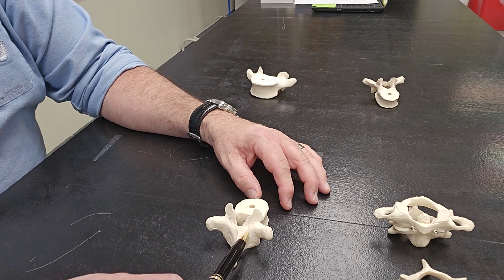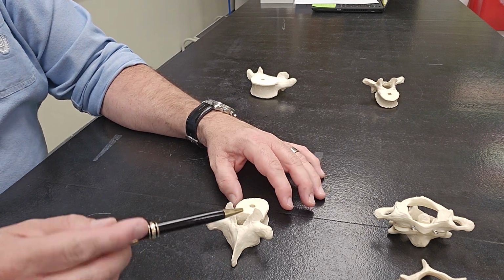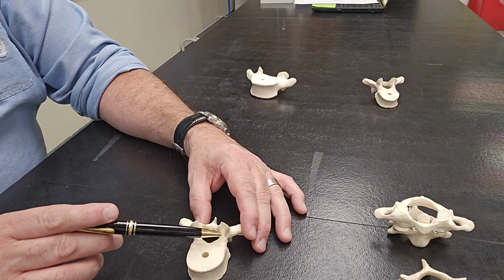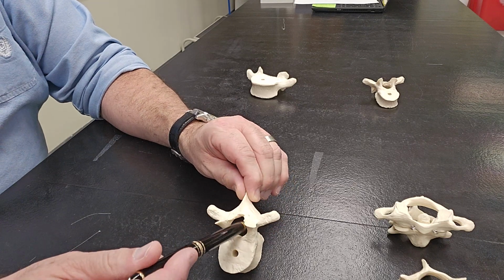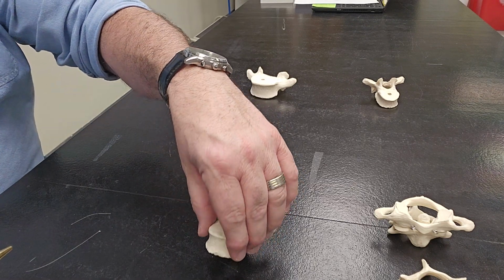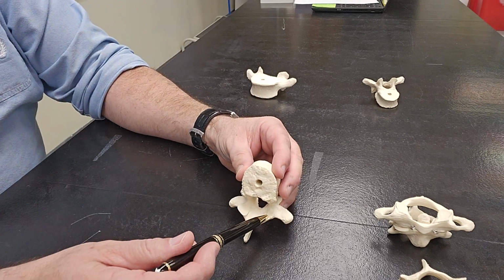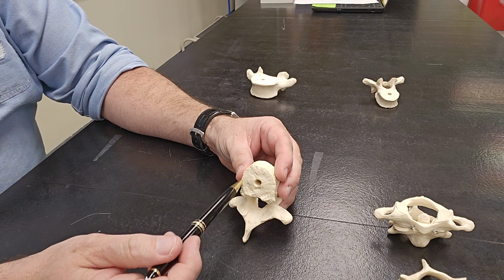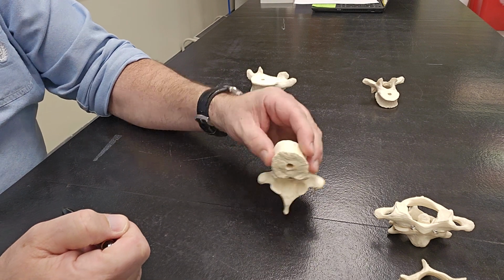We have here lamina, pedicle, vertebral foramen of this thoracic vertebra. And then if we look at the underside, we have here the inferior articulating facets of this thoracic vertebra, and here's the body of the thoracic vertebra.